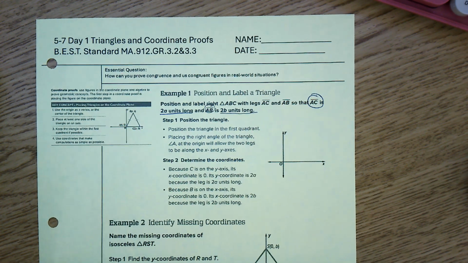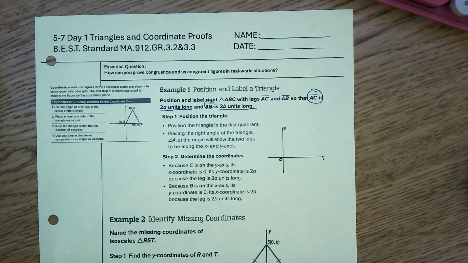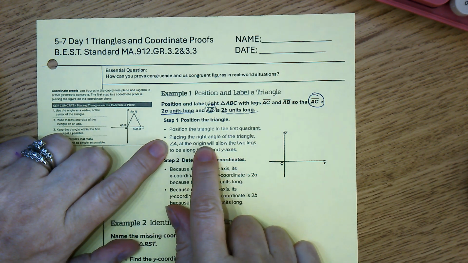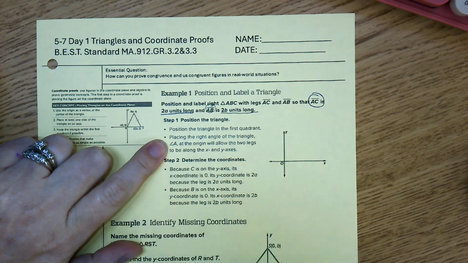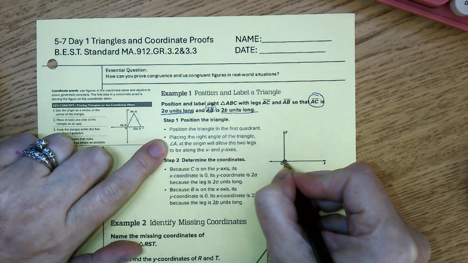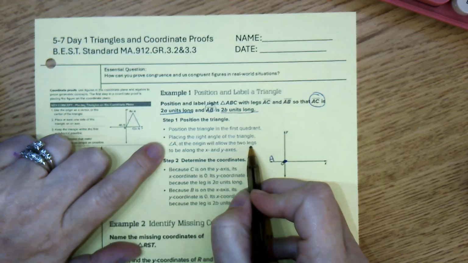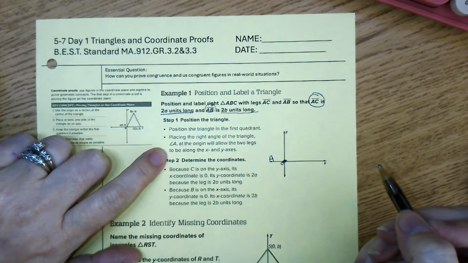Okay, so positioning the triangle. So step 1, we're going to position this triangle in the first quadrant. So it's going to be all up here. Placing the right angle of the triangle as angle A, okay, at the origin, at 0, 0. So we're going to place angle A here at the origin. At the origin, we'll allow the two legs to be along the x and the y axis to make our life a little easier.